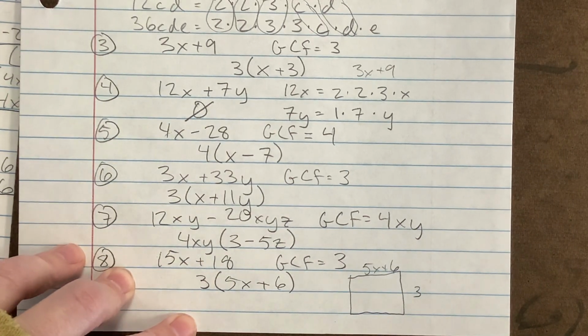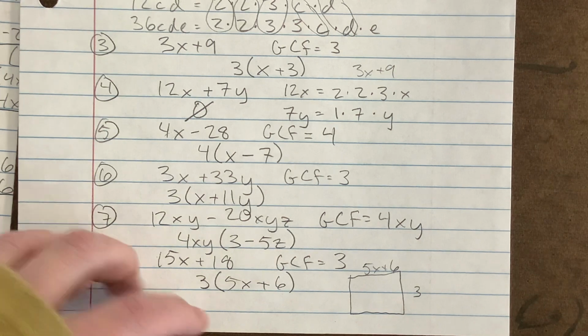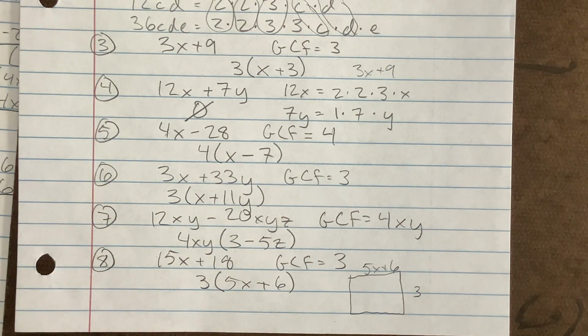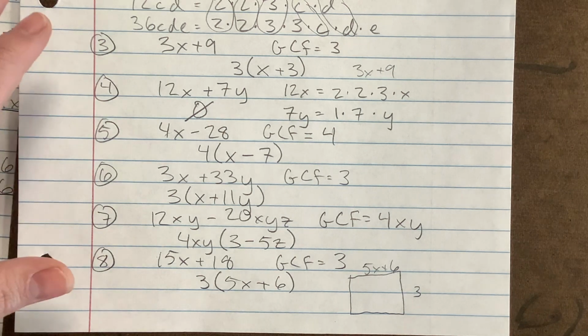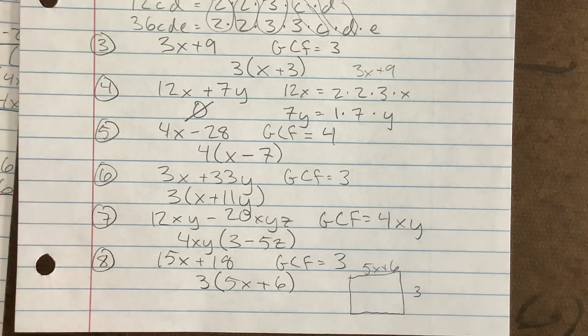And I think most of the story problems deal with that, or they just give you a binomial and it tells you to factor them. So give it a try. Factoring can be a challenge, but I think you guys are up for it. Good luck.